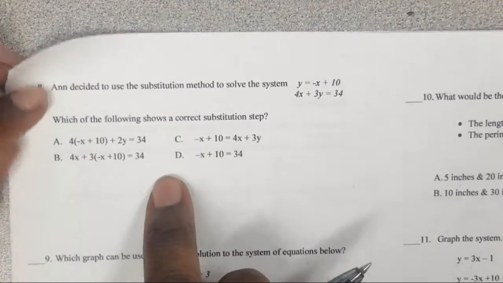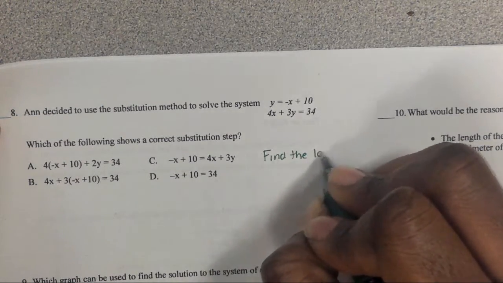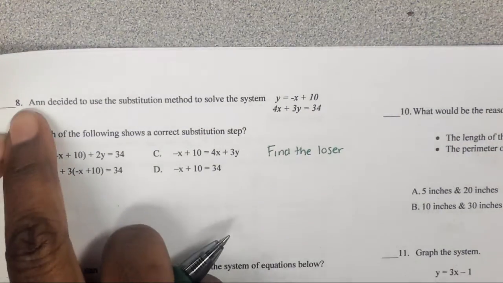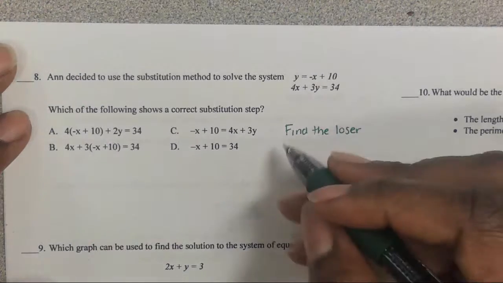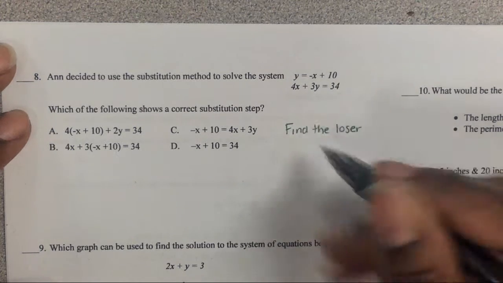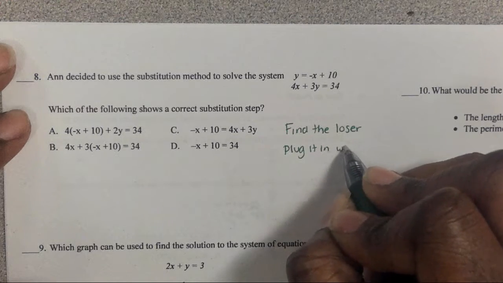Number 8 is the same thing we just did. Find the loser, which is the letter that's by itself. Put a box around it. This is number 8. I'll give you a second. Once you find the loser, put a box around it so then you can put a box around the other one. What is the rule about plug it in with?